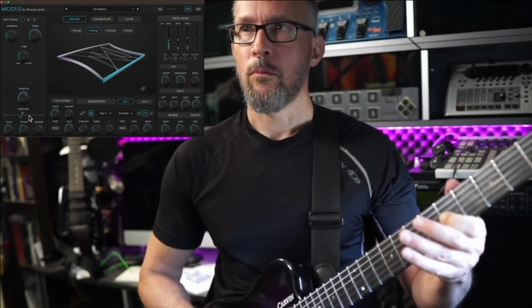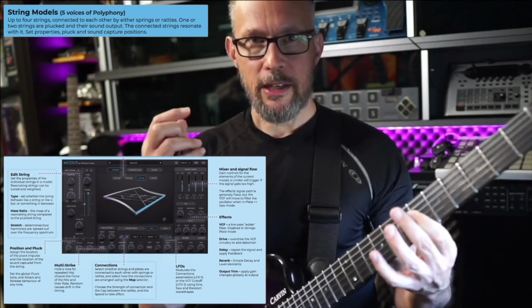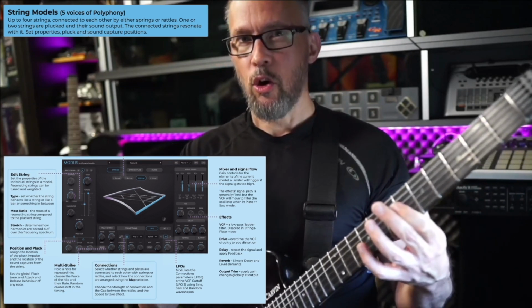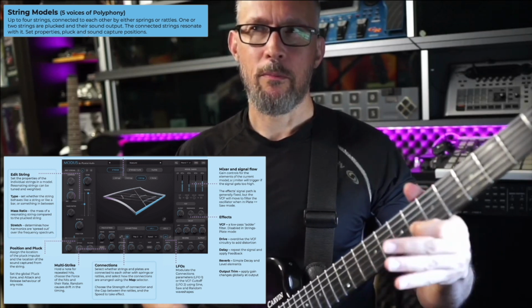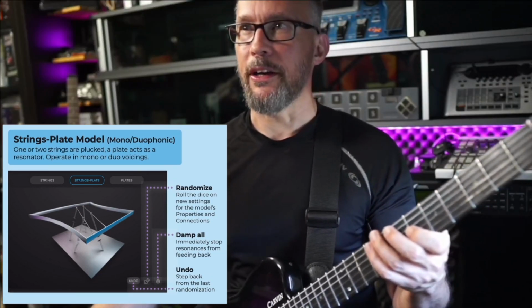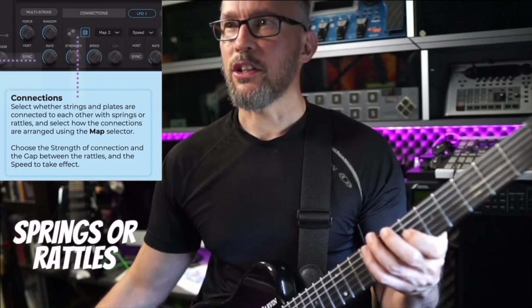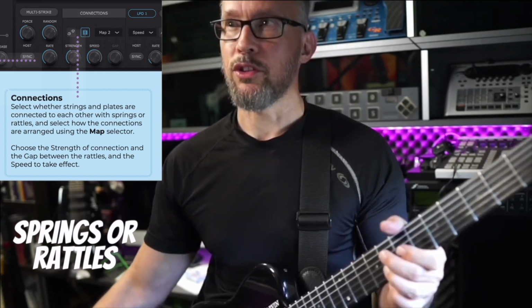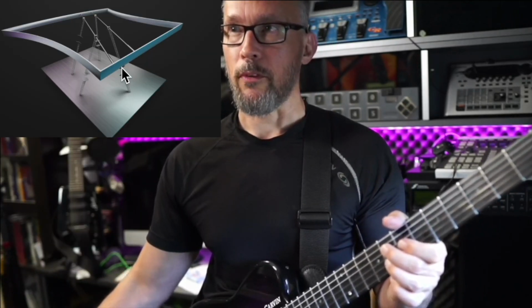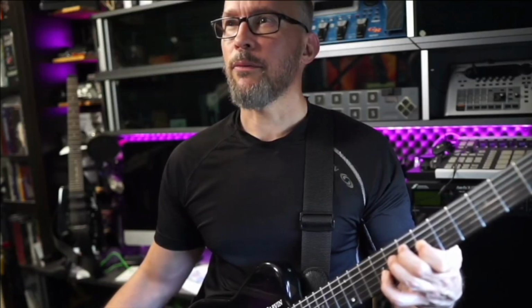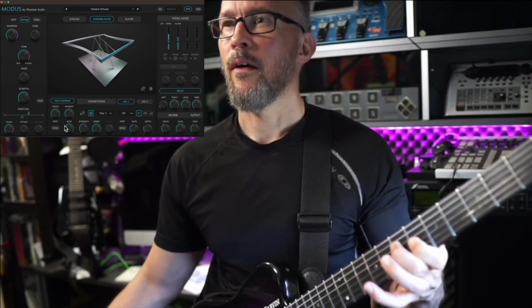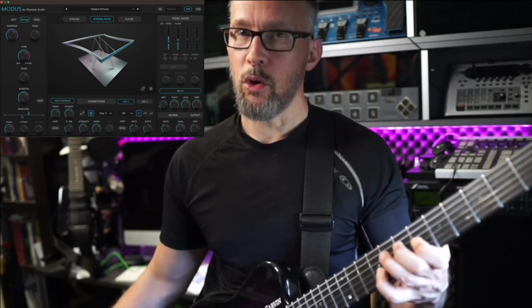So for the strings it looks a bit different. I can strike one string and the other string is co-resonating or sympathetically resonating with that. For the strings and the plates we have like a metal frame here and something called connections, 2 different kinds of connections, 3 different maps for these connections. You see that there will be some openings here. That's so we can have some rattle effects. We have something called strength with regard to these connections. You can control the force with rate, of course.